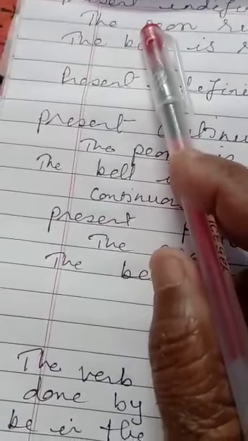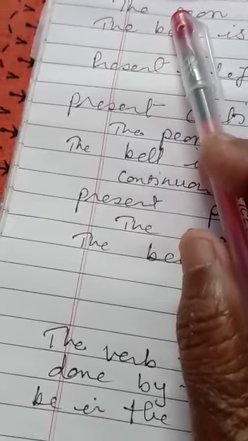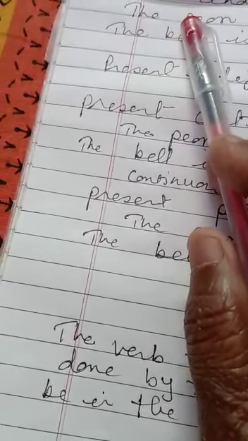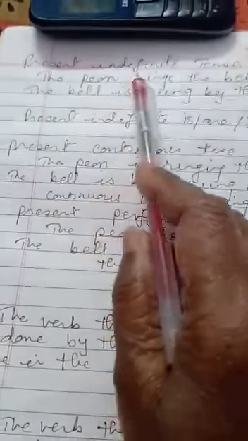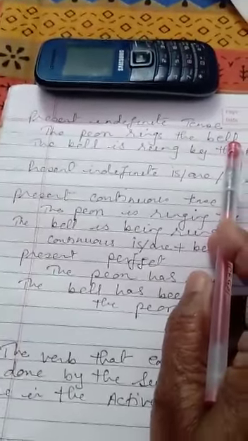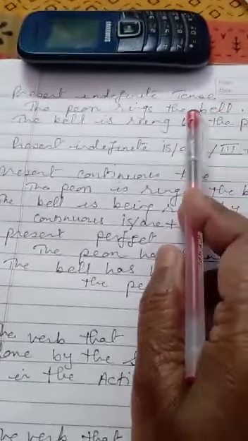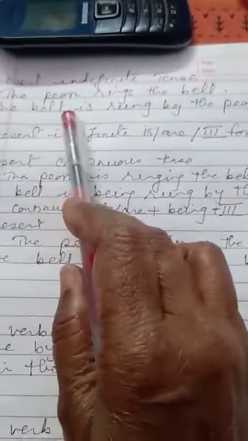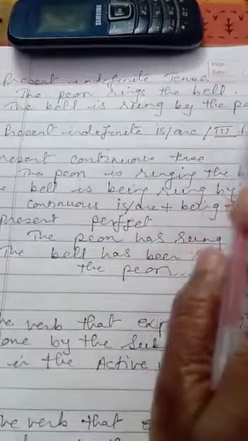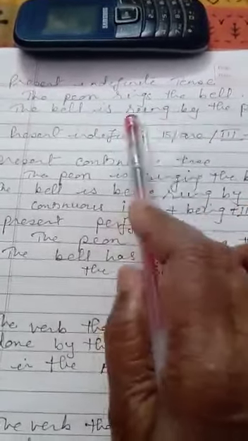In the simple present indefinite tense, we only use the verb and the form of verb s or es with a singular subject. The peon rings the bell. This is simple present tense. Now, when we change it into the passive voice, I will make the object the subject. The bell is rung by the peon.